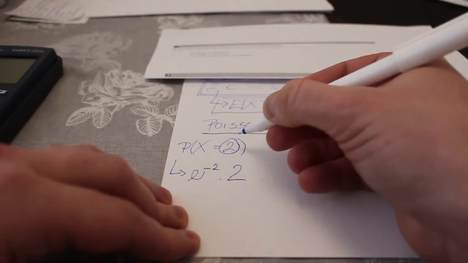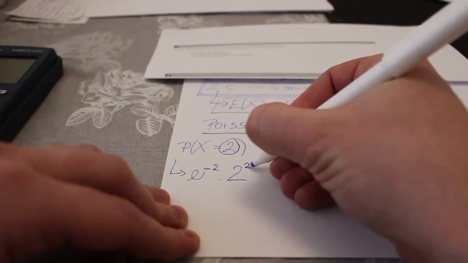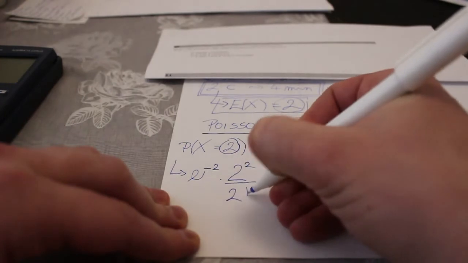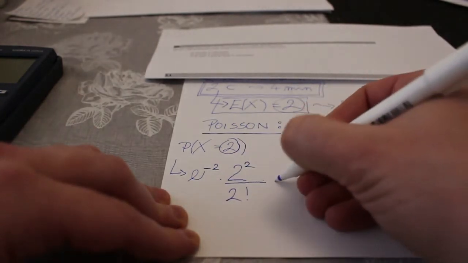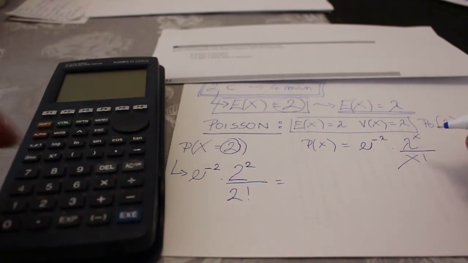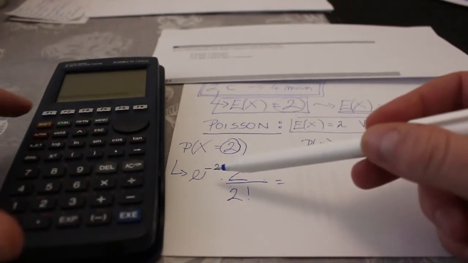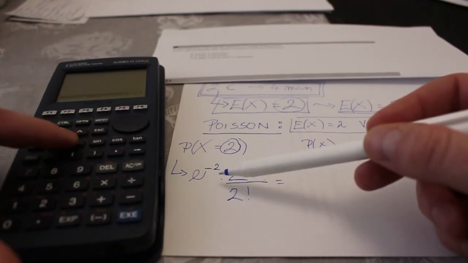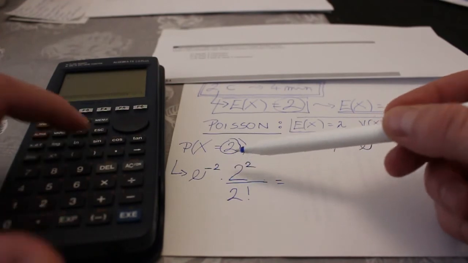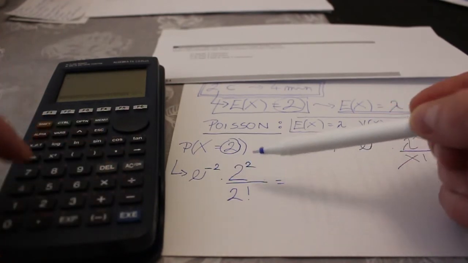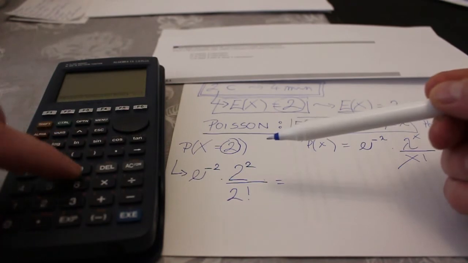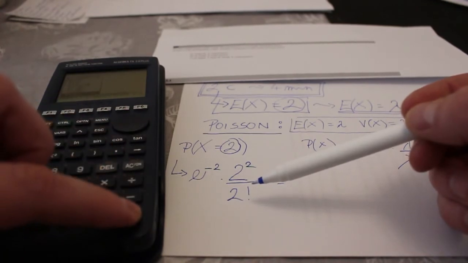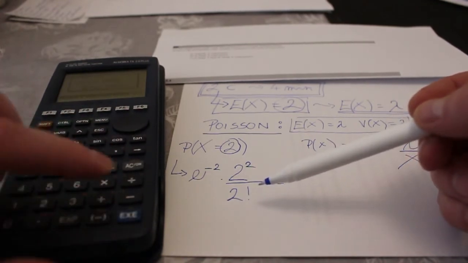X in our situation is also 2, so powered by 2 divided by x factorial, 2 factorial. Okay, so we can use the calculator: Euler powered by minus 2 times 2 powered by 2 divided by 2, and I must find a factorial function. Enter.